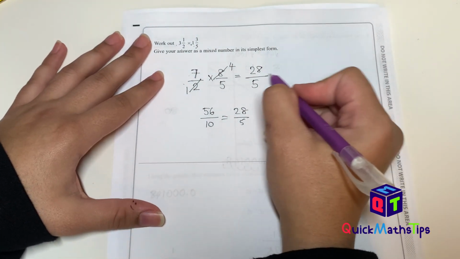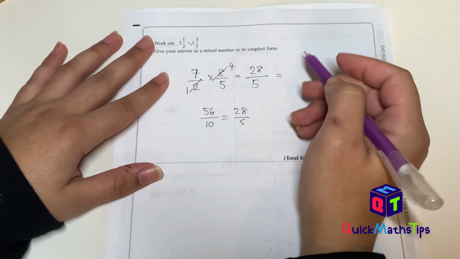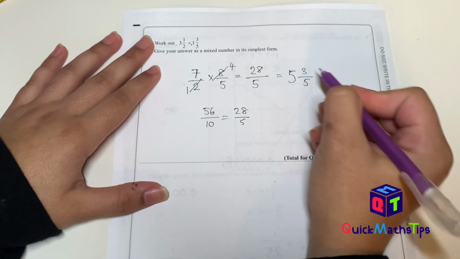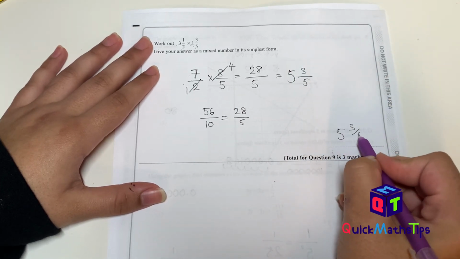Okay? All right, now this is an improper fraction. How many times does 5 go into 28? It goes into it 5 times with the remainder of 3. So 5 and 3 over 5, that is your answer. Okay? Righty, let's carry on.